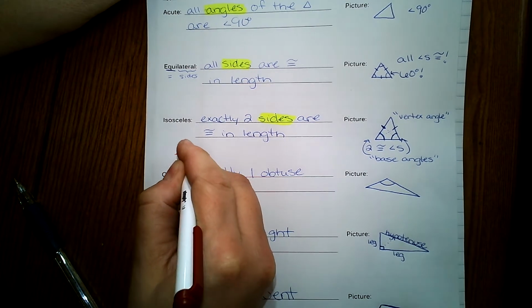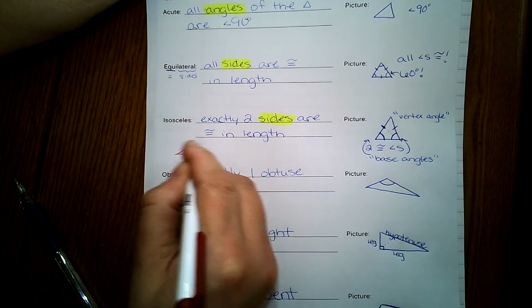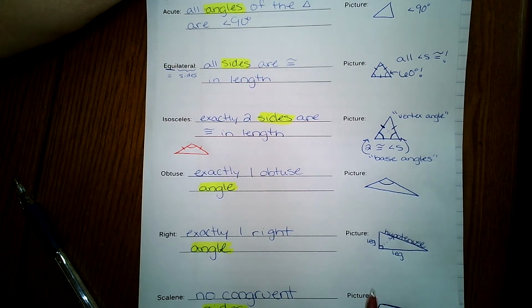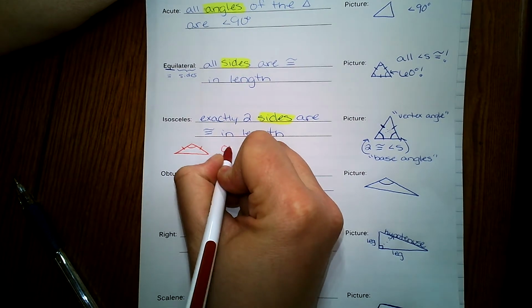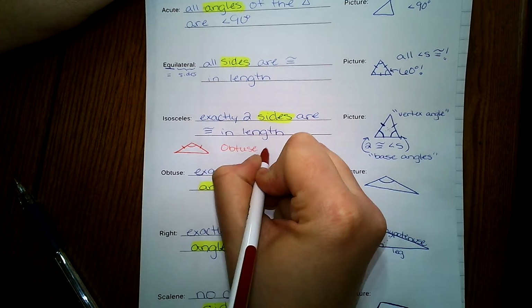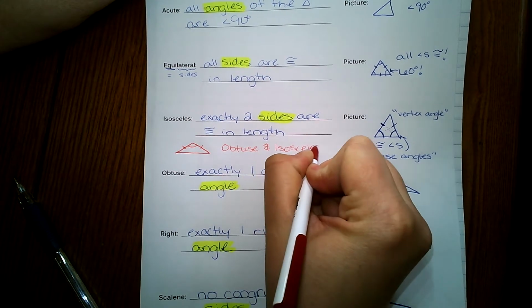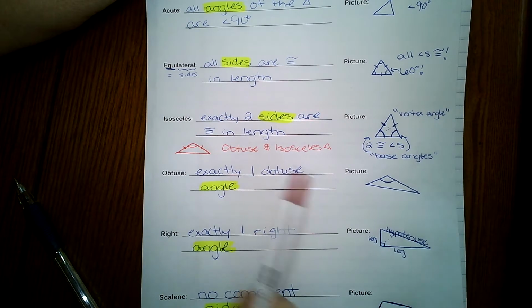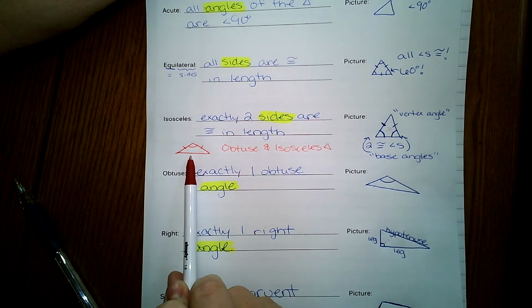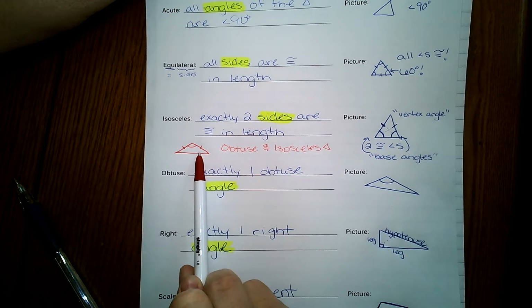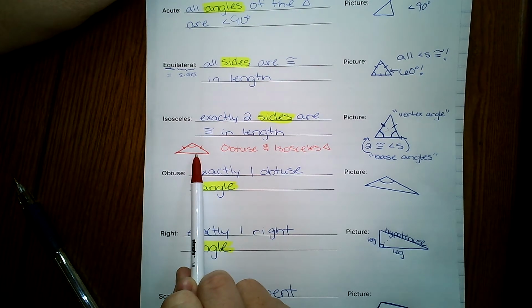So here's my obtuse angle, and here's my 2 congruent sides. This would be an obtuse and isosceles triangle. We would need both words to describe it. We would need one word to describe the angle relationships and one word to describe the side relationships. Okay?